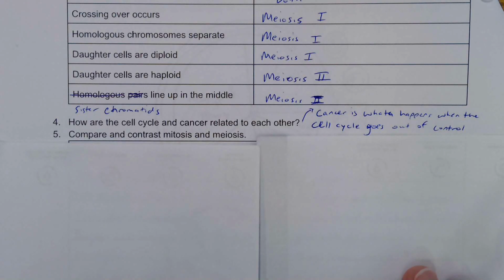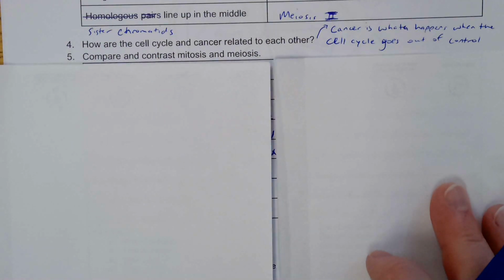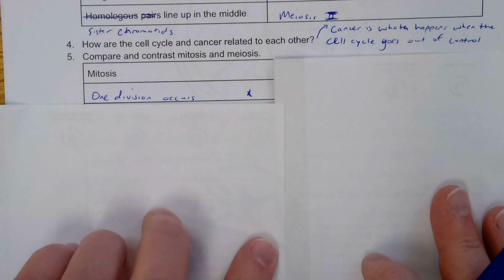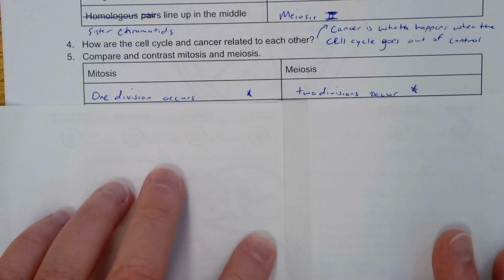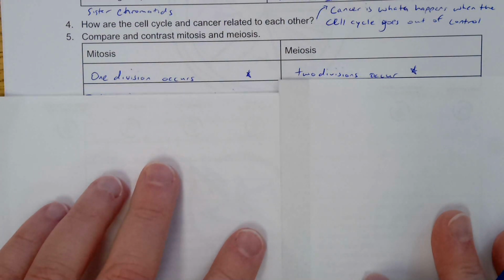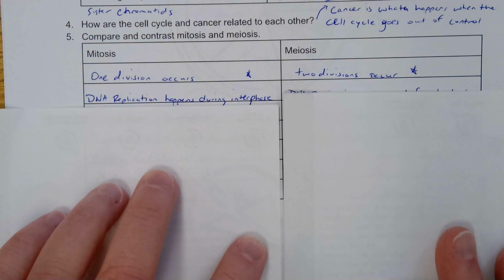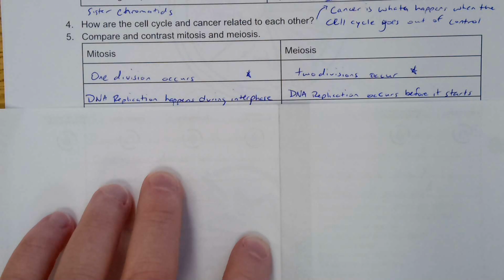Now, 5 says compare and contrast mitosis and meiosis. And so in mitosis, we have 1 division that occurs, and in meiosis, it's 2 divisions that occur. In mitosis, DNA replication happens during interphase. In meiosis, DNA replication happens before it starts. It actually happens during interphase.